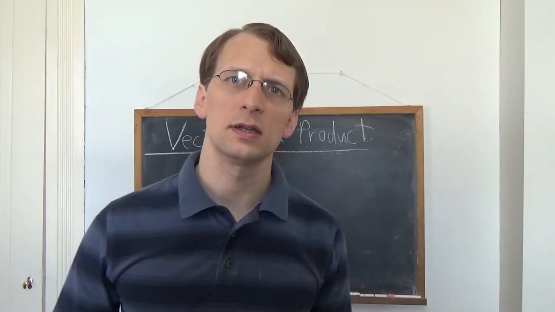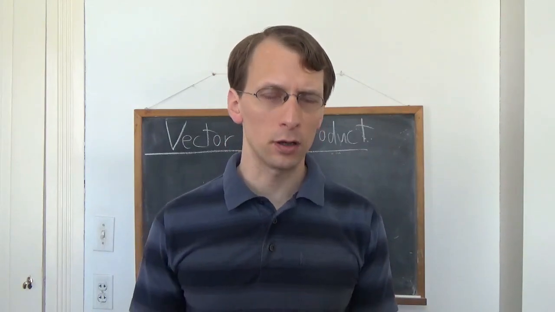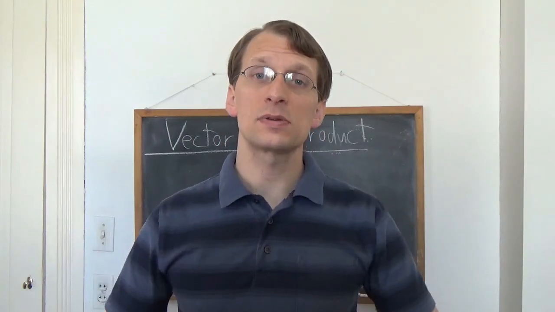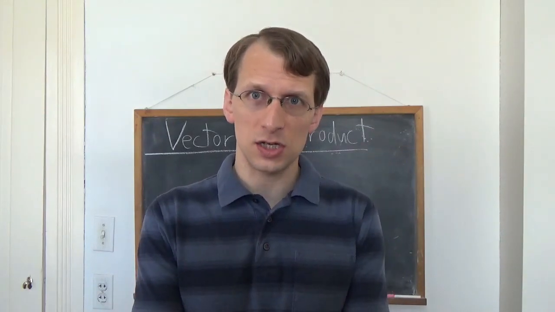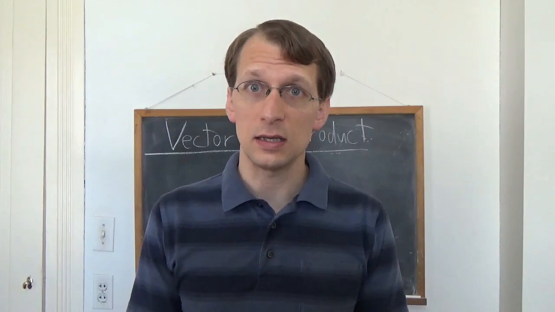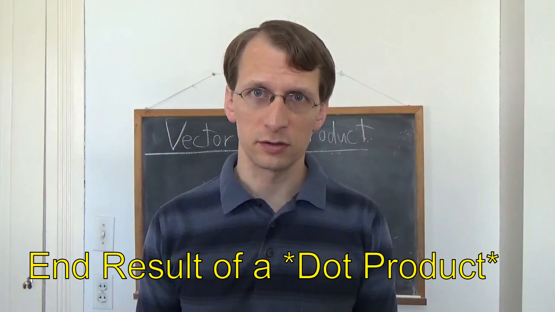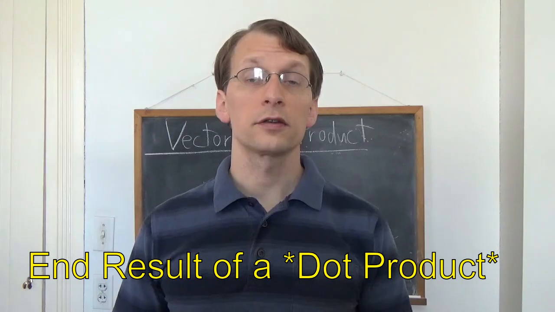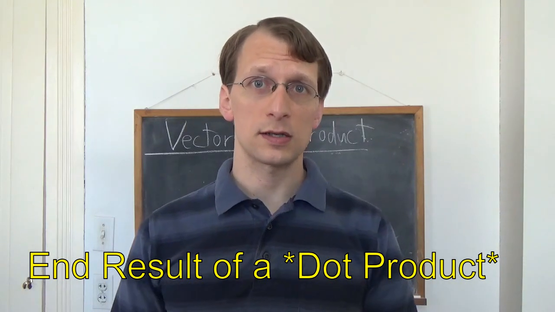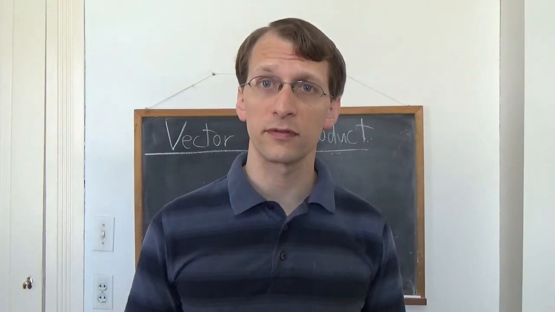A dot product is an operation done with vectors that is a lot like multiplying, but it keeps in mind the fact that there are different dimensions, x, y, and z, that the vector is pointing in. And the end result of a dot product is to get a scalar answer. There are two main ways that vectors are expressed, so we'll discuss doing a dot product with both of those ways.